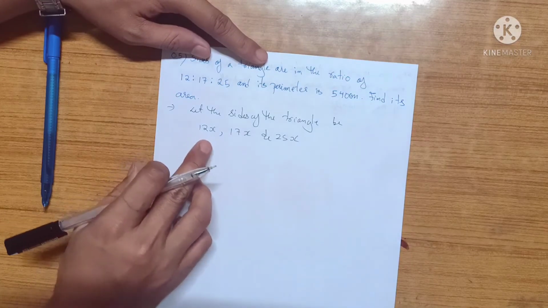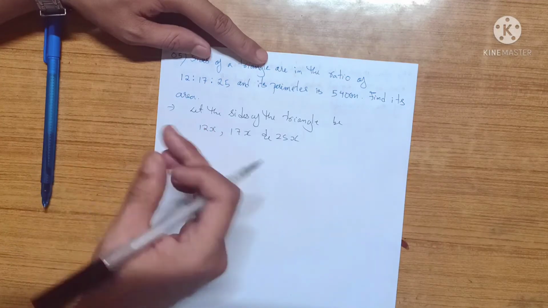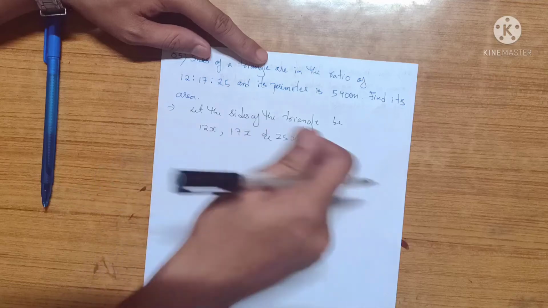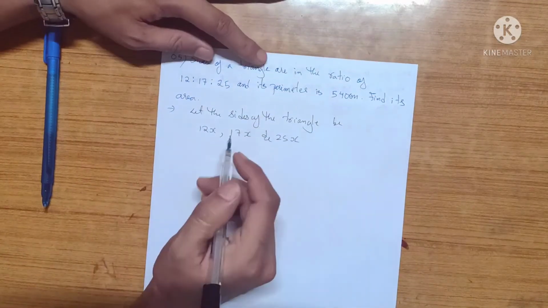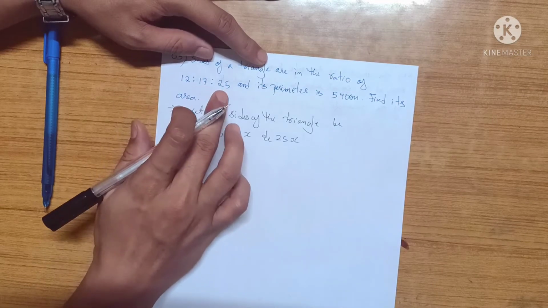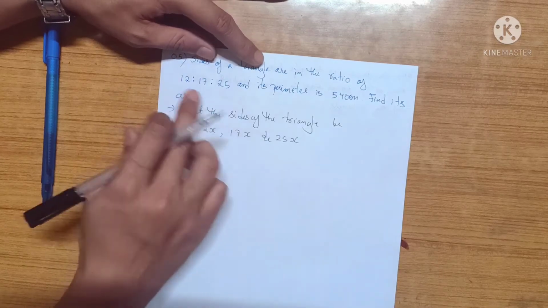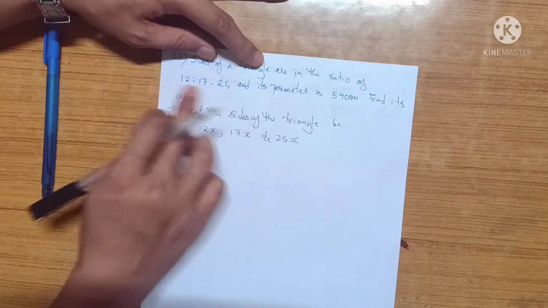That way I'm multiplying x to all three sides, the same factor in all three sides, so that we'll get the exact original sides. So this 12 is to 17 is to 25 is literally what is left after cutting everything.